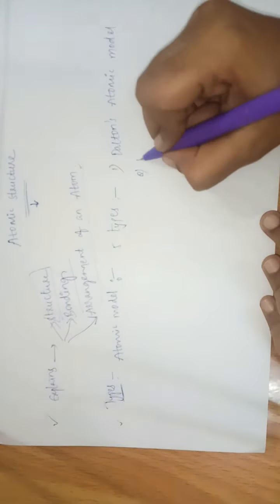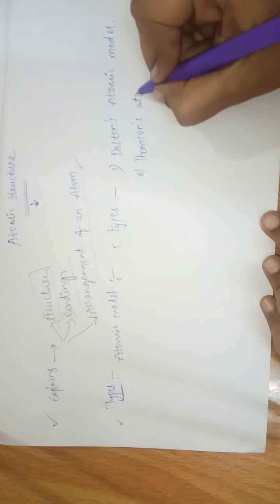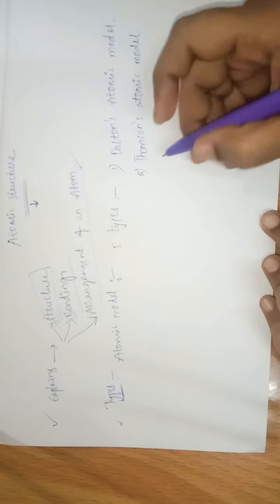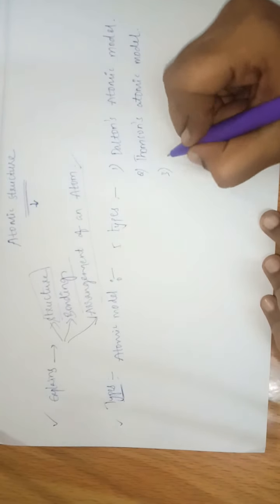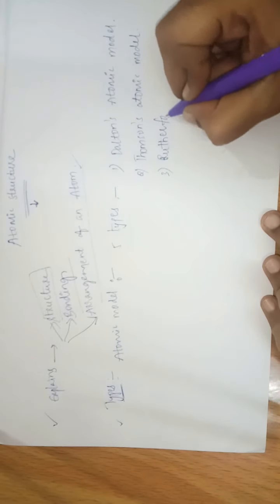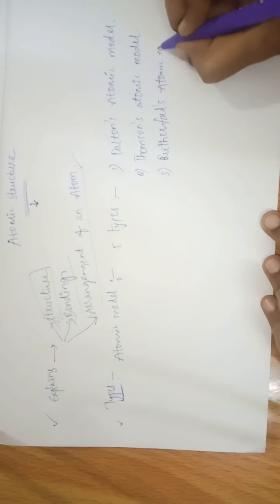Second one is Thomson's atomic model. Third one is Rutherford's atomic model.